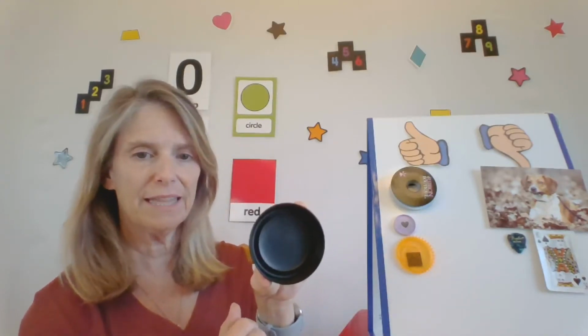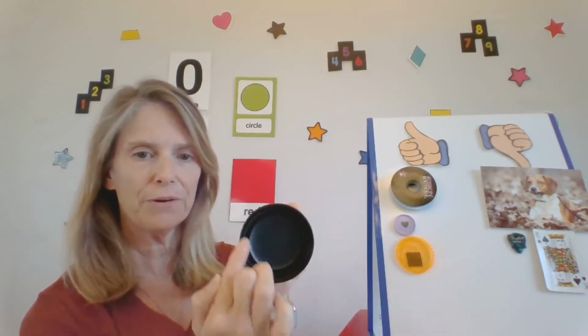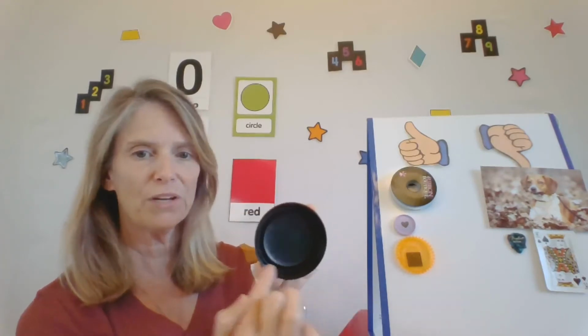How about this? This is a lid that I found. What shape is my lid? Does it have corners or sides? Nope, keeps going and going and going. That is a circle. That gets a thumbs up.